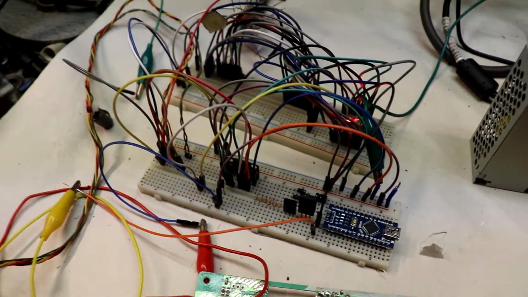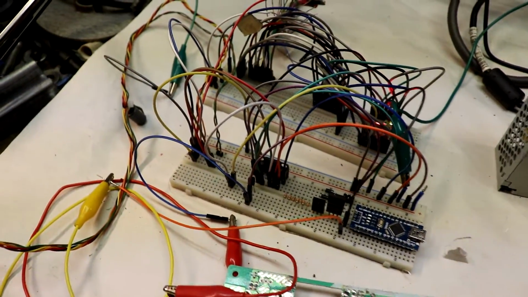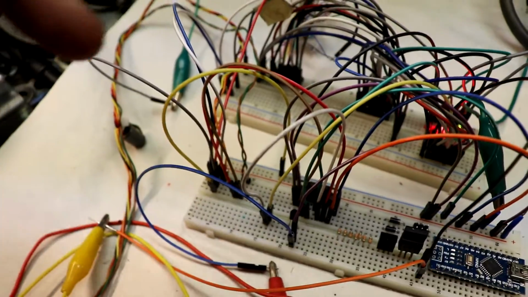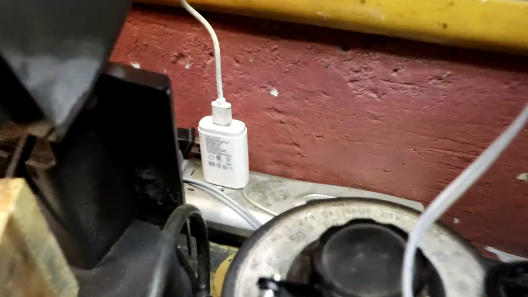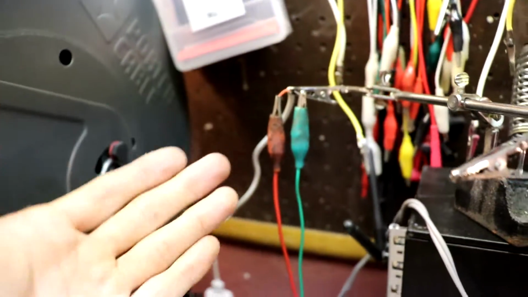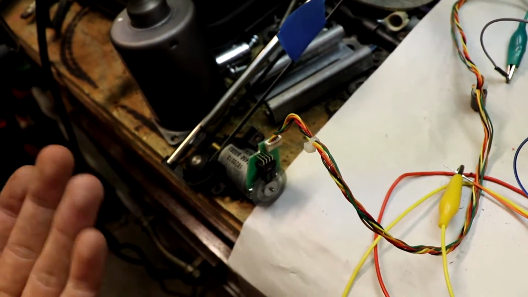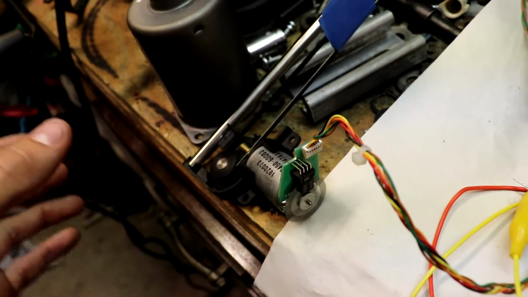Alright, so this is most of the connections. Now, this is a lot of wiring, and I don't want to explain all the minute details because that could end up in a long video. So I'll just do it in blocks. So here we have a 5-volt phone charger. That just provides us 5 volts to power the encoder with, because it needs some kind of power to transmit that signal over to the sensor.